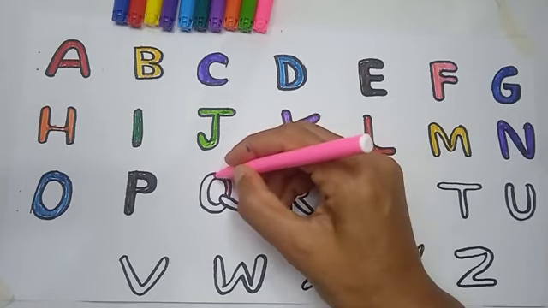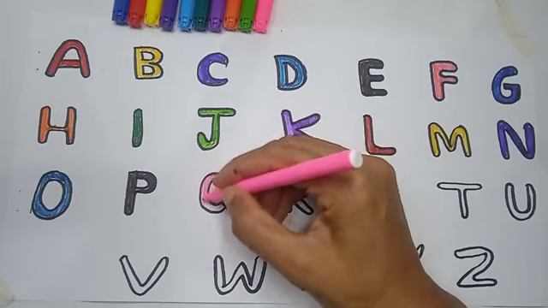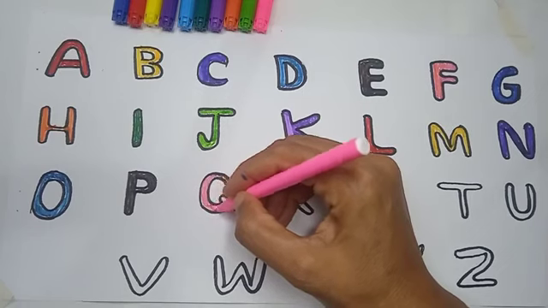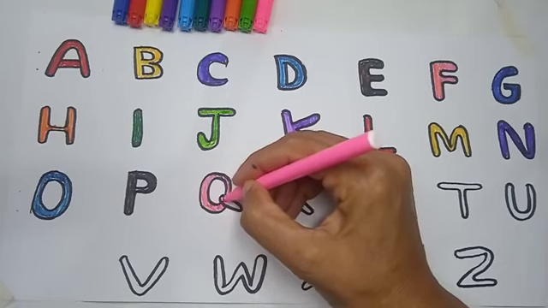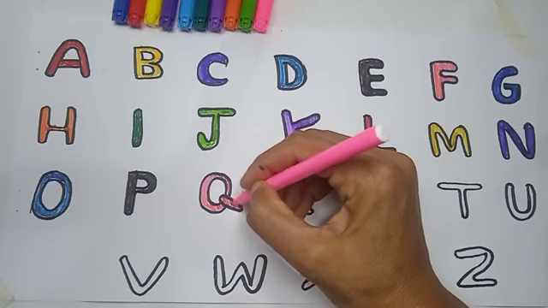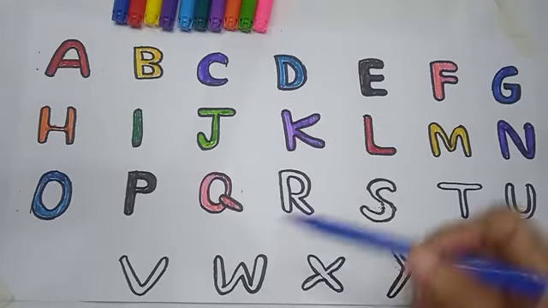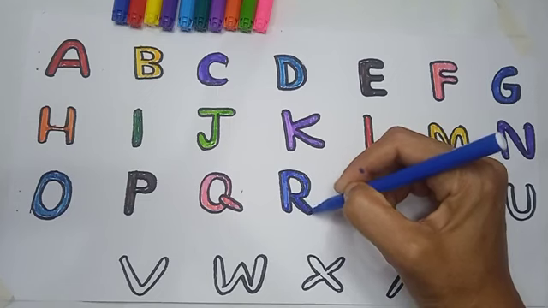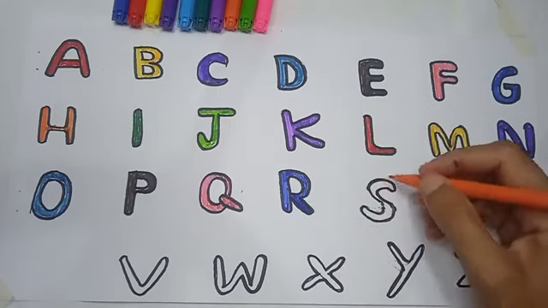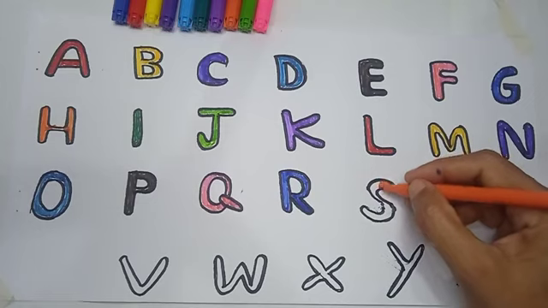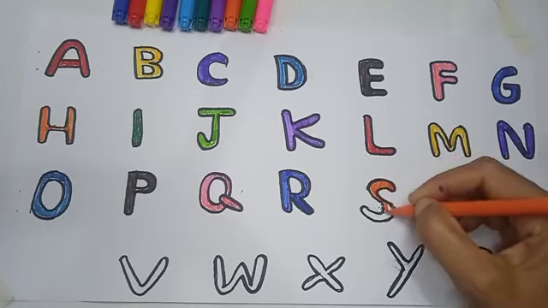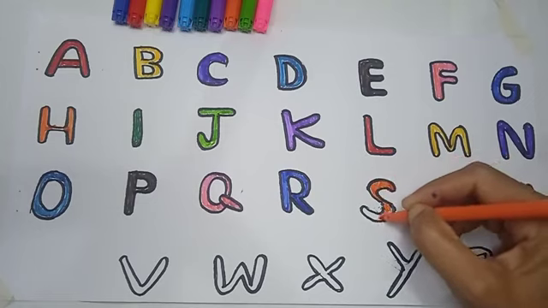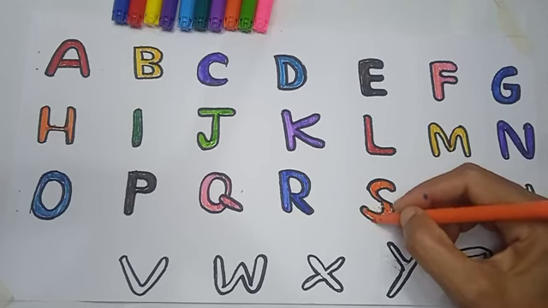Q for quail. Q for quail. R for rose. R for rose. S for star. S for star.